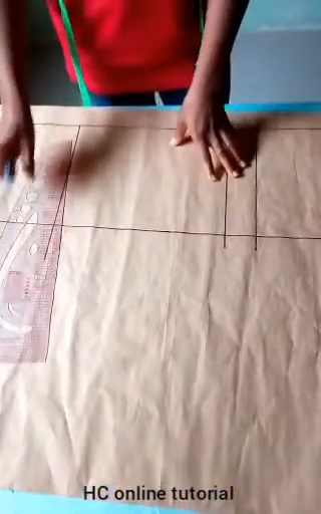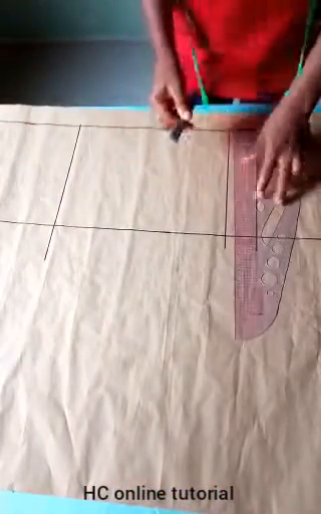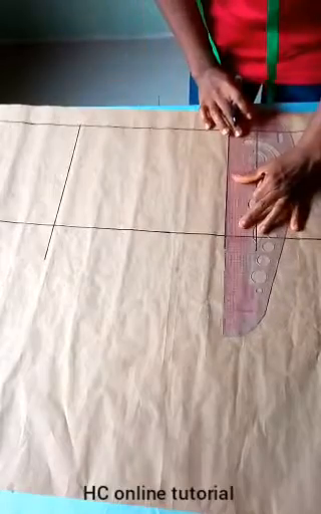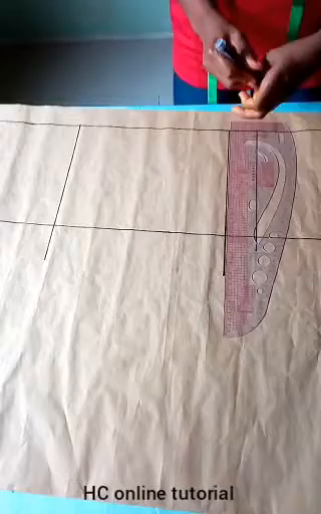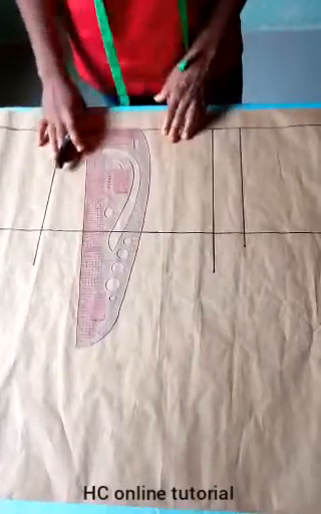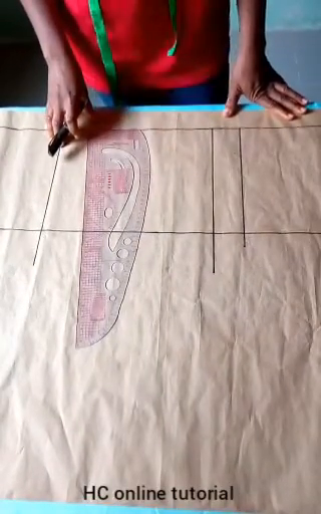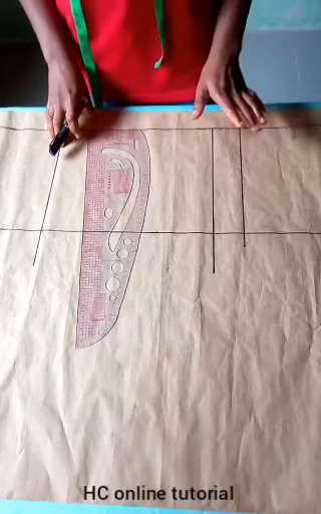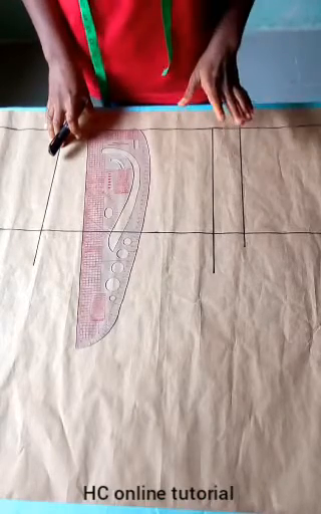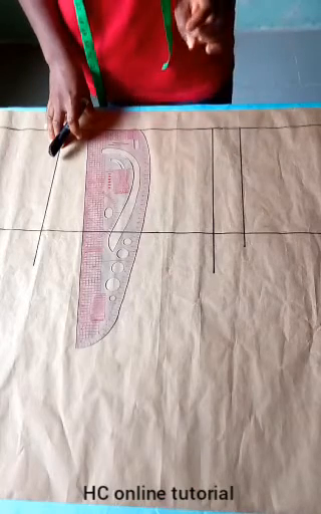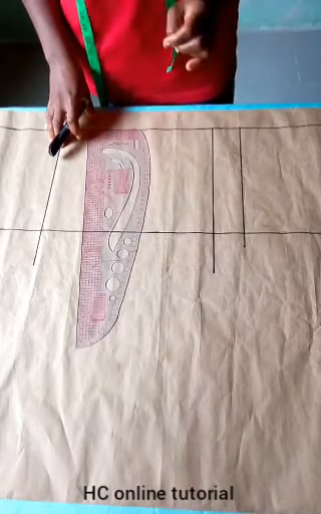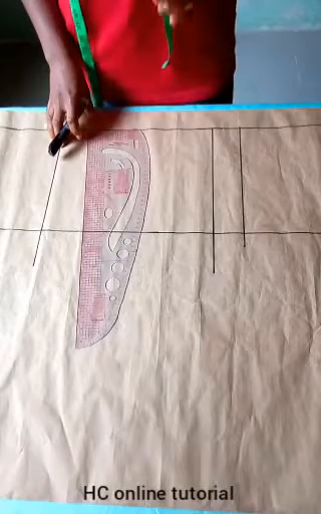So now we are going to extend our cross line. On this cross line, we want to measure our cross depth. The formula I use for my front cross depth is 37 divided by 20. And when we divide 37 by 20, what we got is 1.85.